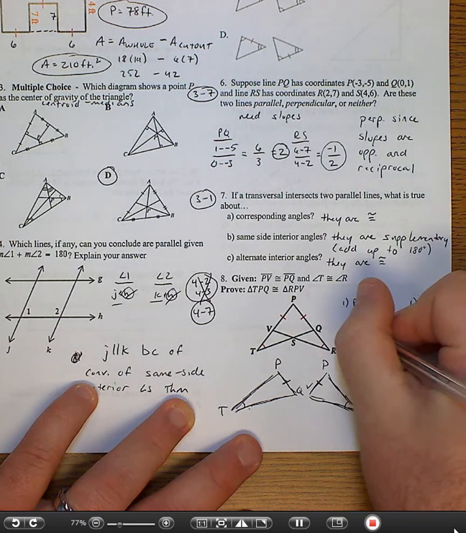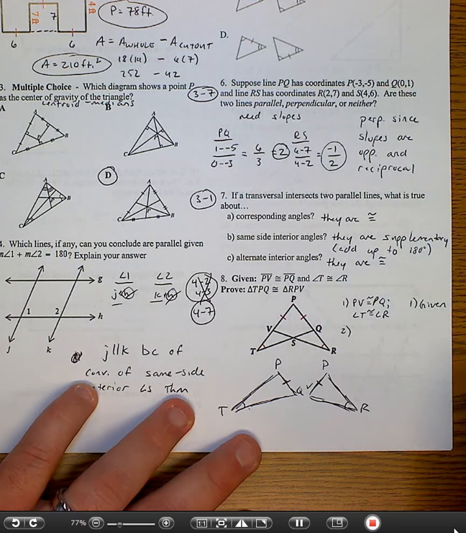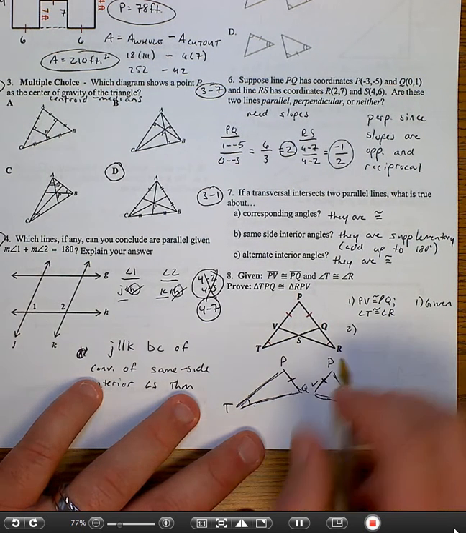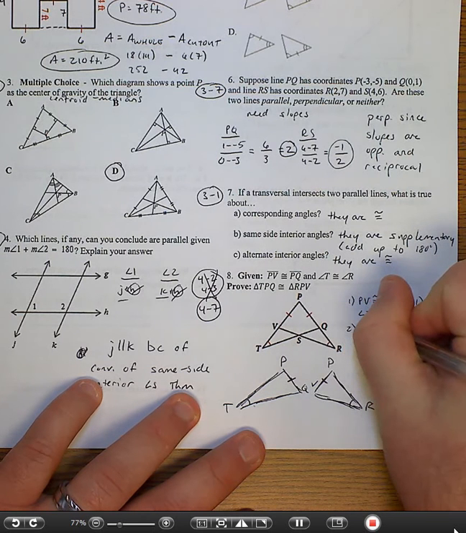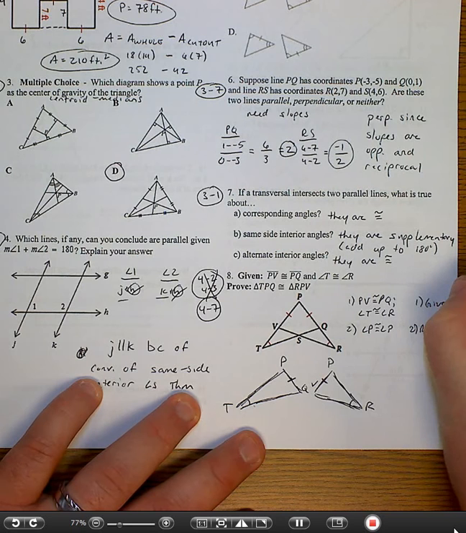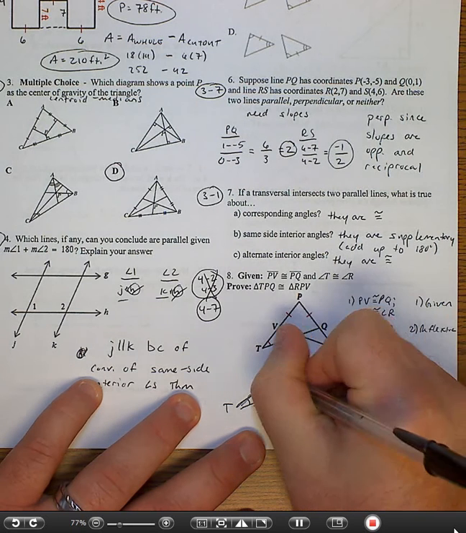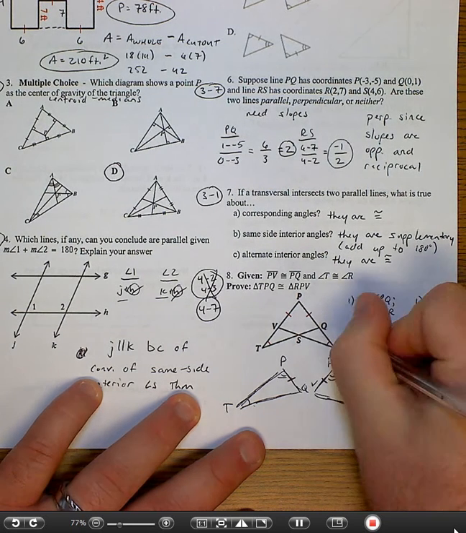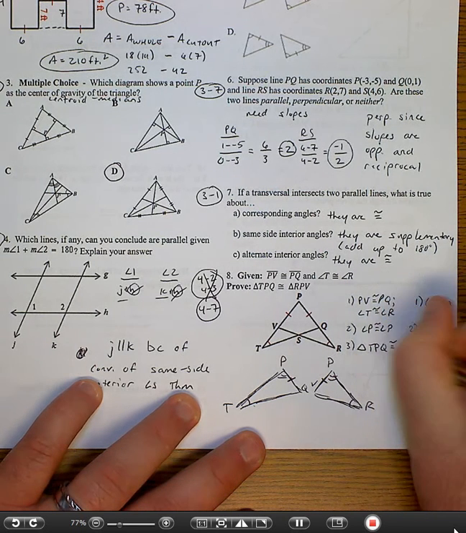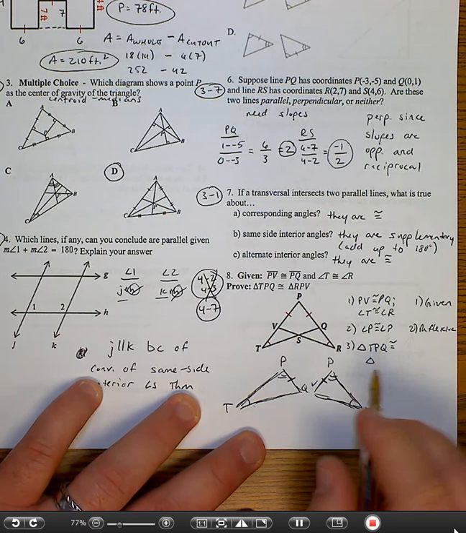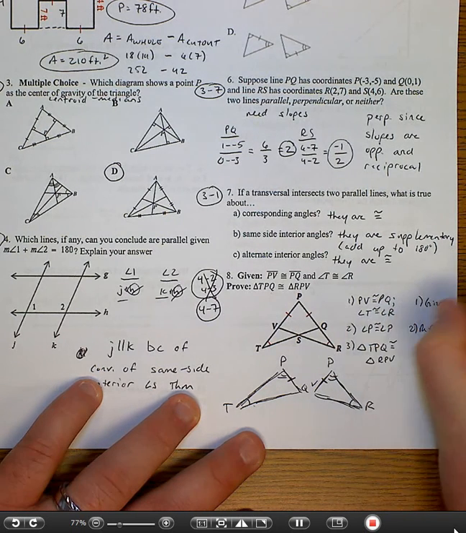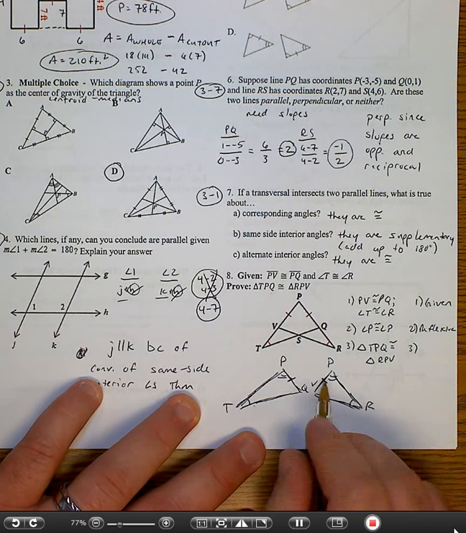With overlapping triangles, there is a piece that is in both triangles, and that would be angle P here. So angle P is congruent to angle P because of the reflexive property. And now I can say the two triangles are congruent. So triangle TPQ is congruent to triangle RPV because of angle side.